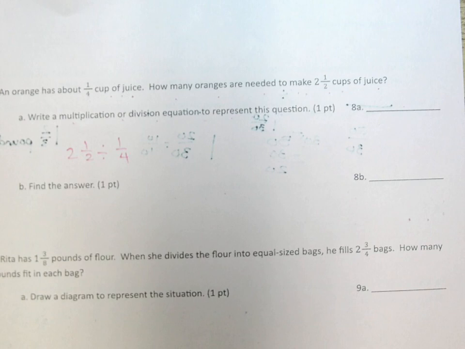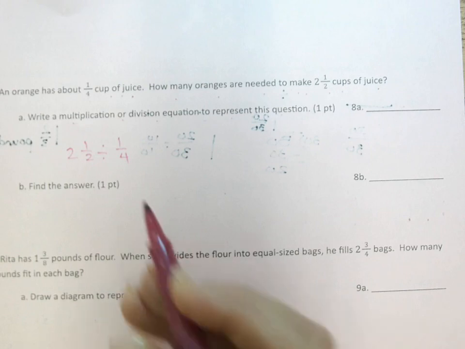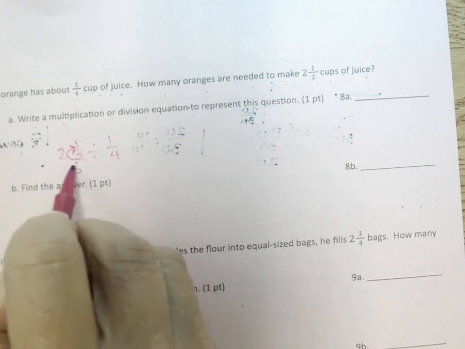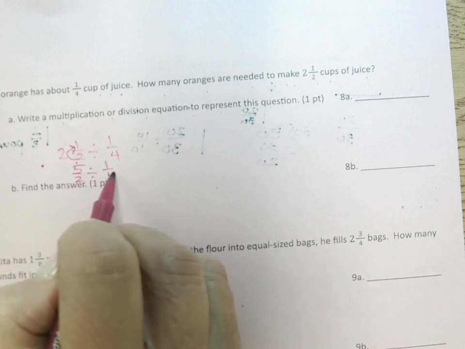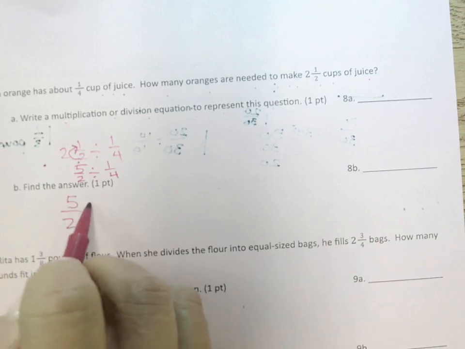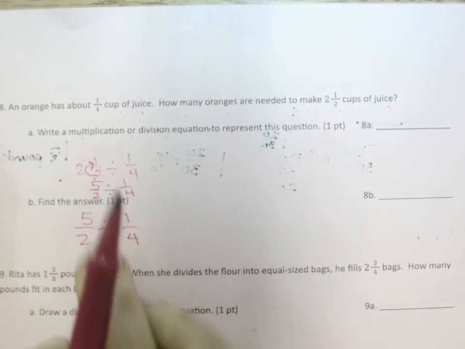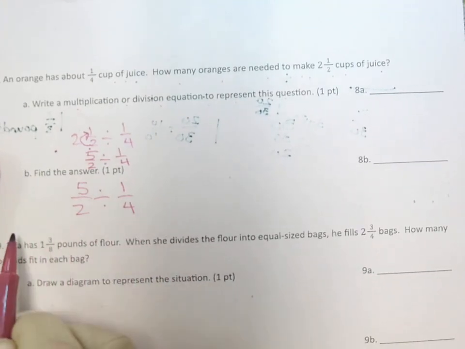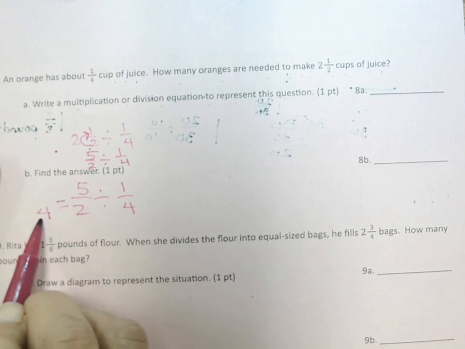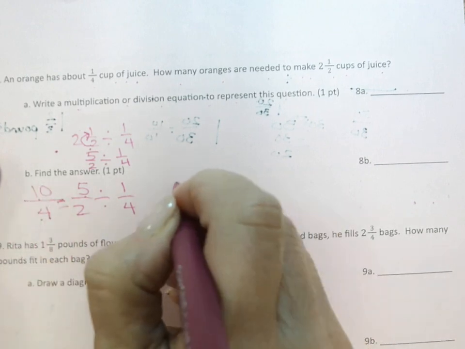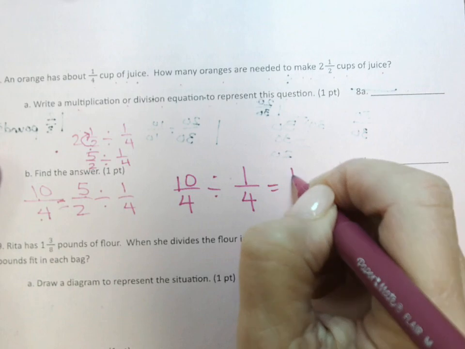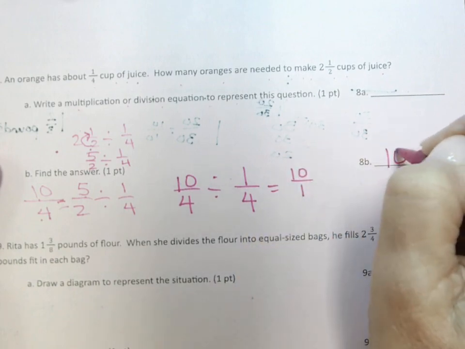I'm going to change pens because my pen's running out. So I need to change this to an improper fraction. So 2 times 2 is 4, plus 1 is 5/2 divided by 1/4. So this answer goes for here. Then I need to find a common denominator. Common denominator is going to be 4. So I'm going to change this one. Times 2 times 2. So now my answer is 10/4 divided by 1/4. So my answer is 10/1, or 10.